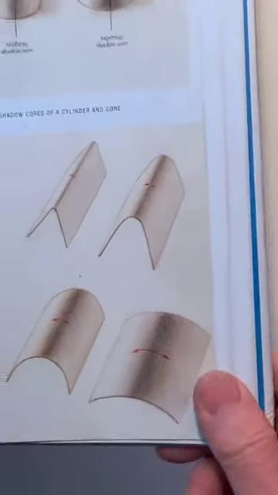So I want to show you now, in terms of, this is from the second book, right?